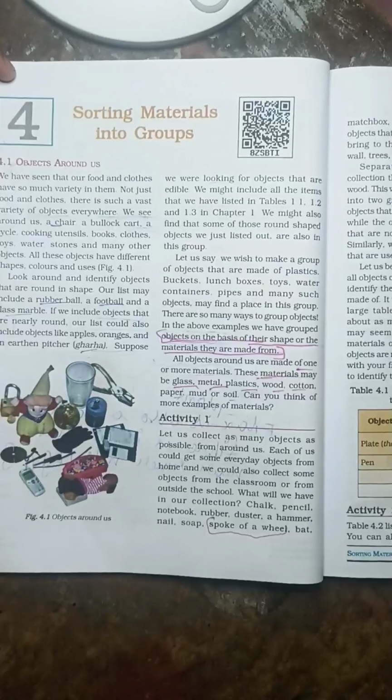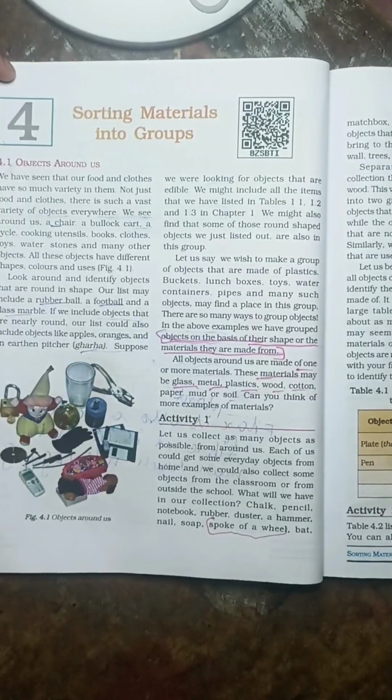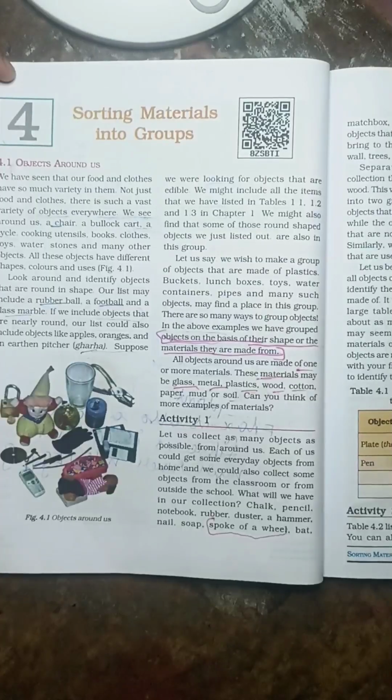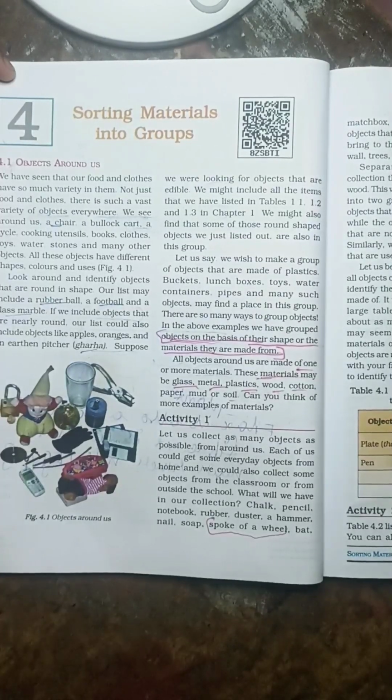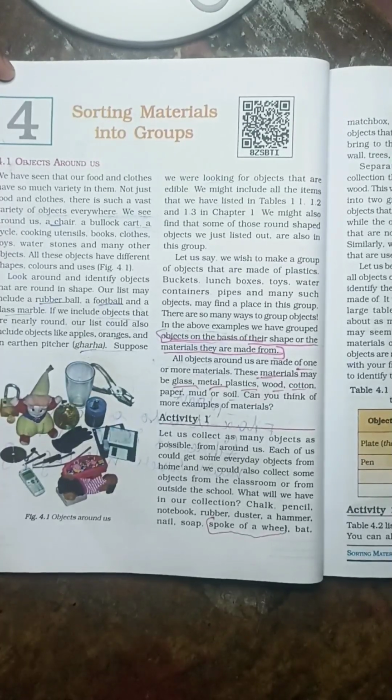All objects around us are made of one or more materials. These materials may be glass, metal, plastics, wood, cotton, paper, mud, or soil. Can you think of more examples of materials?